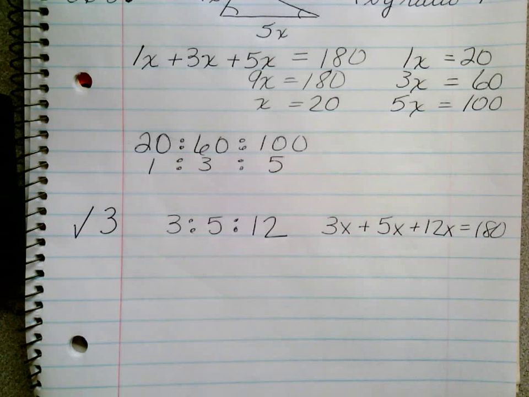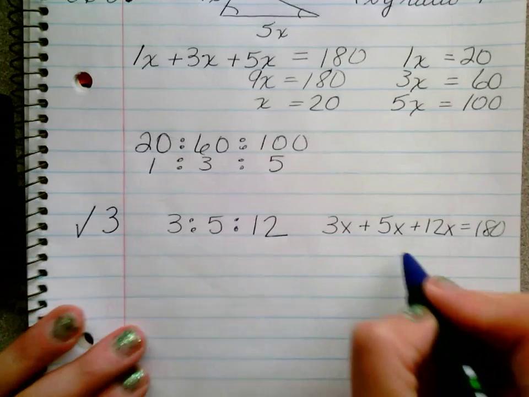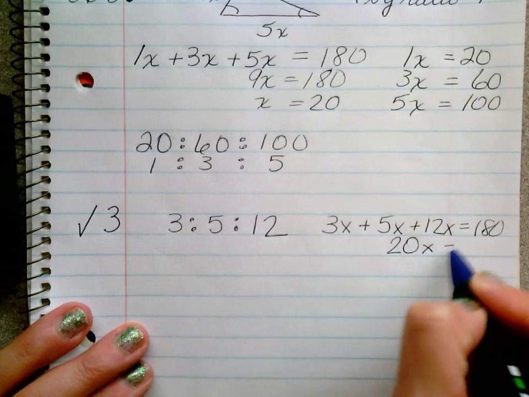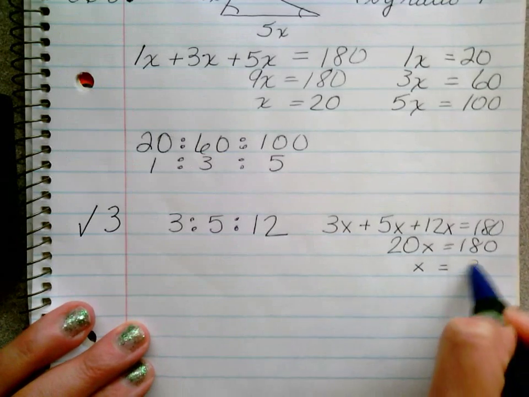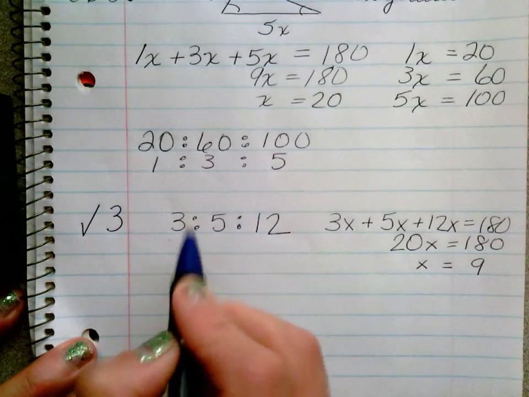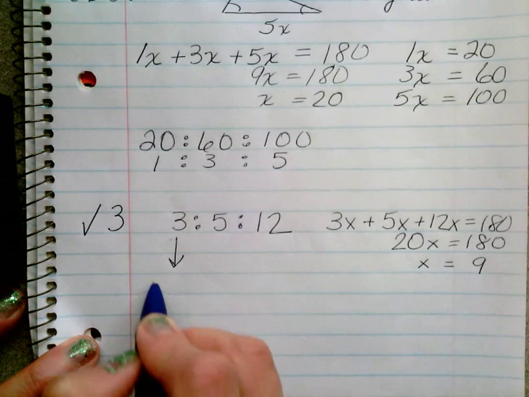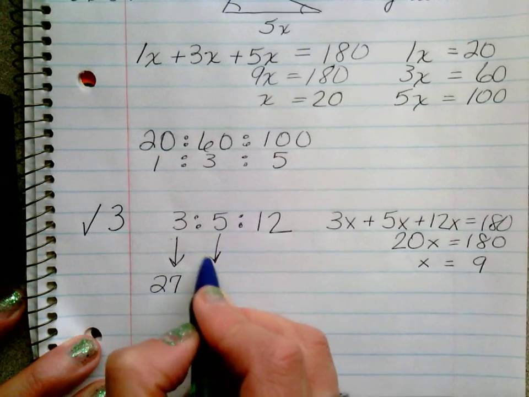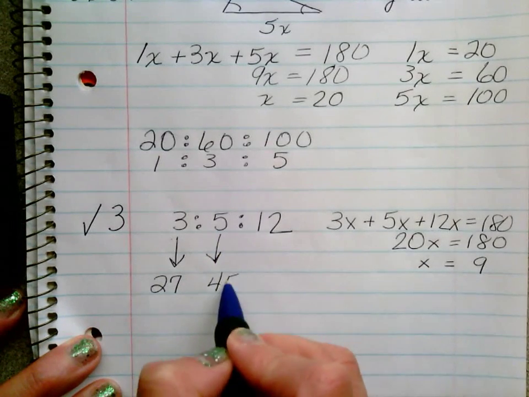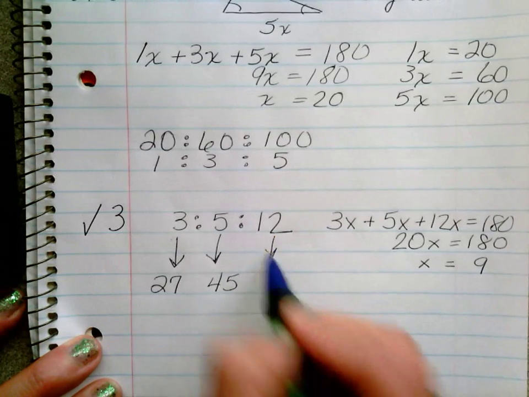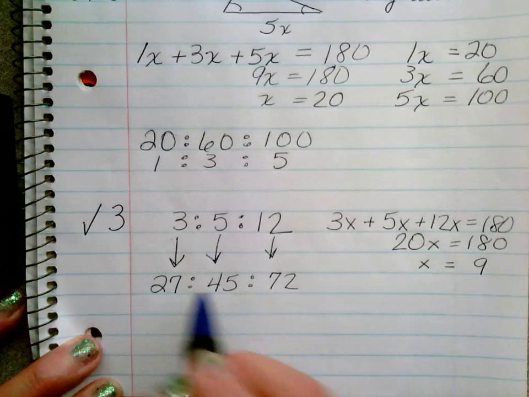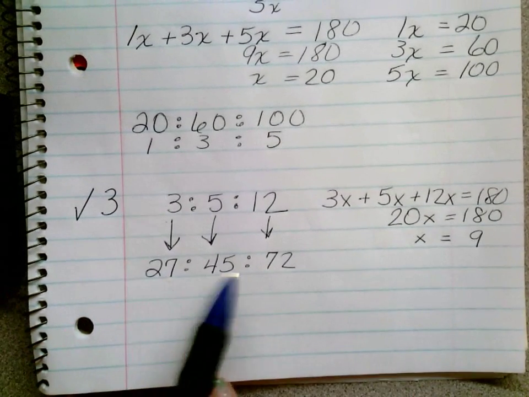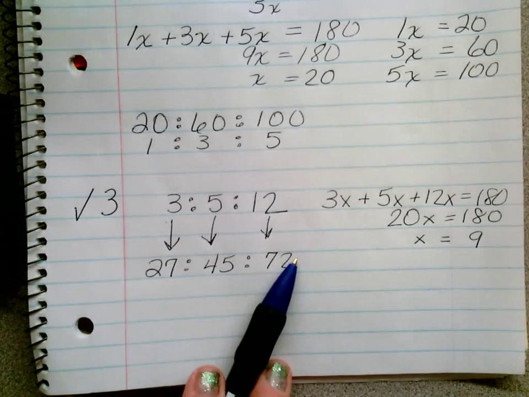Adding up all your x's, you get what, 20x? Divide it out, x is what? 9, okay. 3 times 9 is 27. 5 times 9 is 45. 12 times 9 is 72. Here's your angles. You've got 27, 45, and 72.